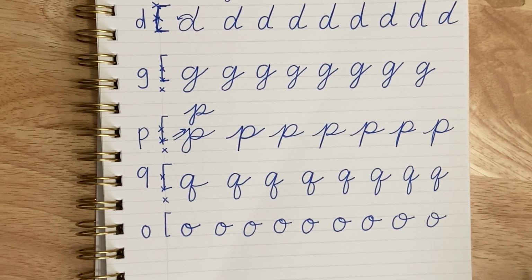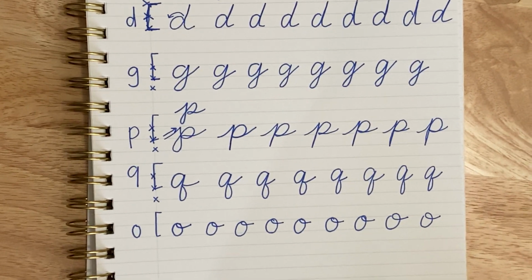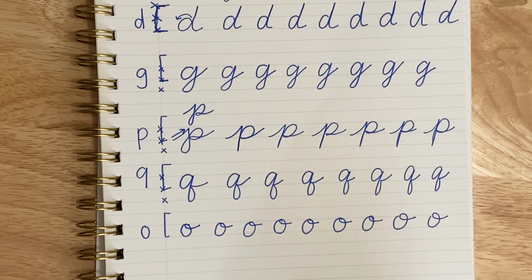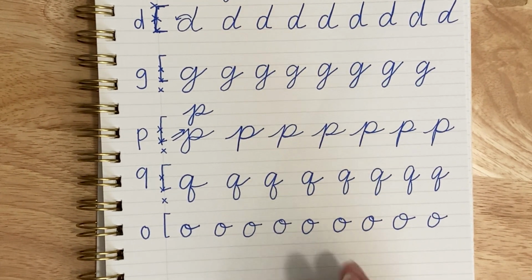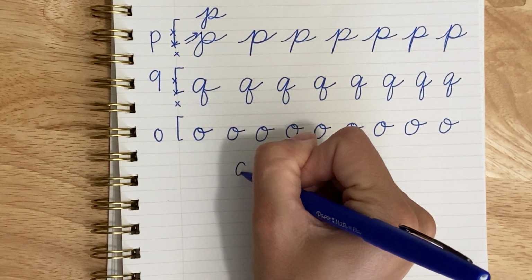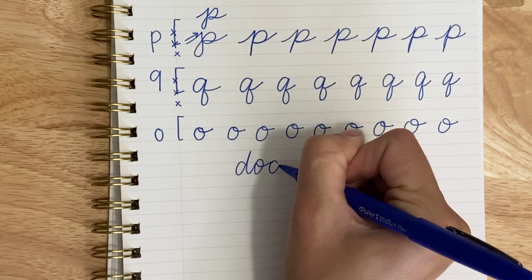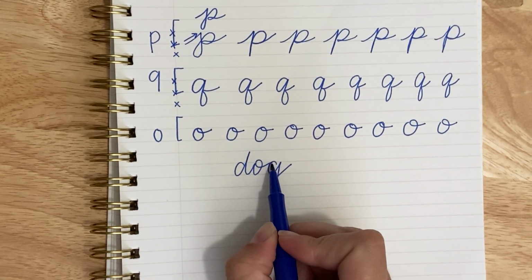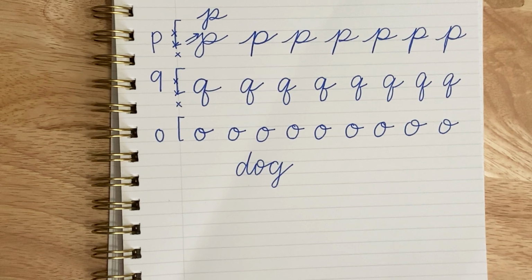And done. Okay, so those are our letters. Again, when you're done, I'm challenging you to make some words with these letters, because I bet you could. We could do D-O-G for dog. Okay, I picked up my pen there. It's ideal to not pick up your pen at all, okay?